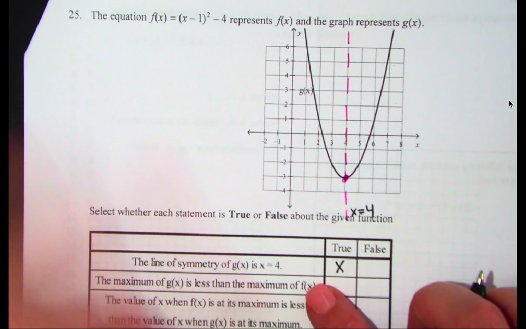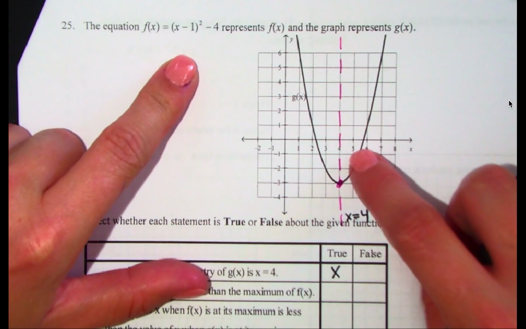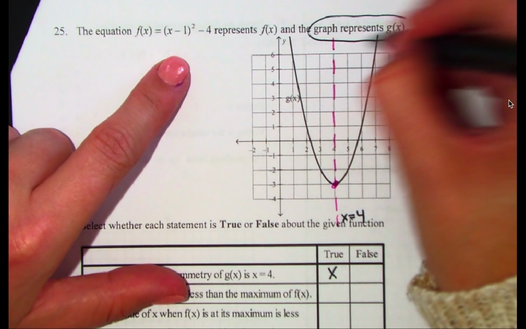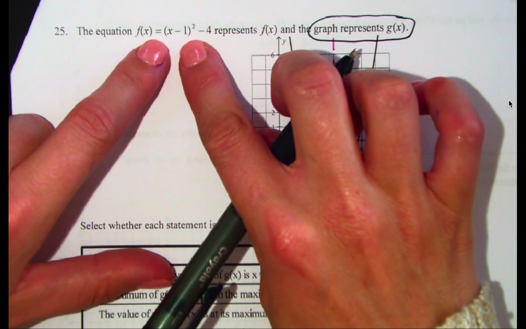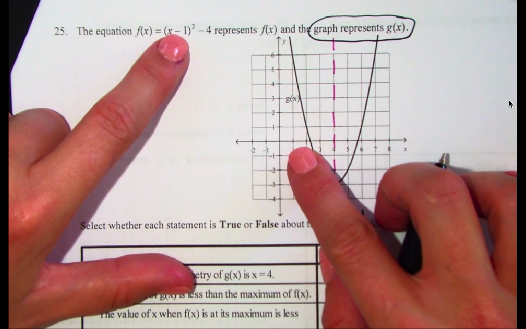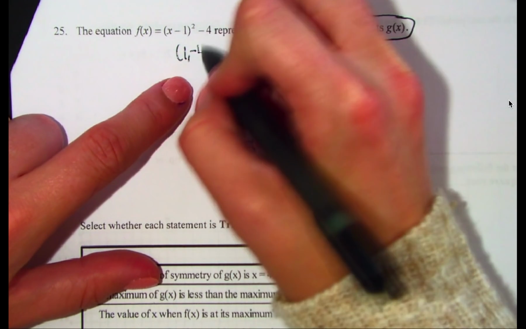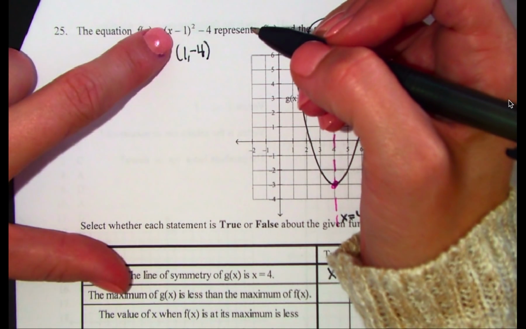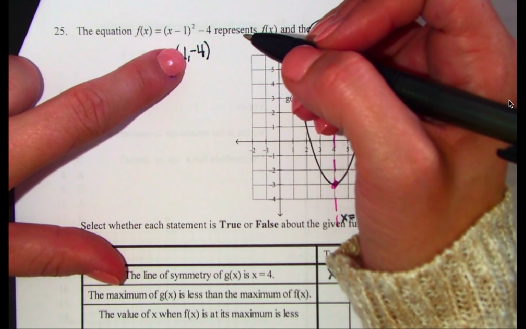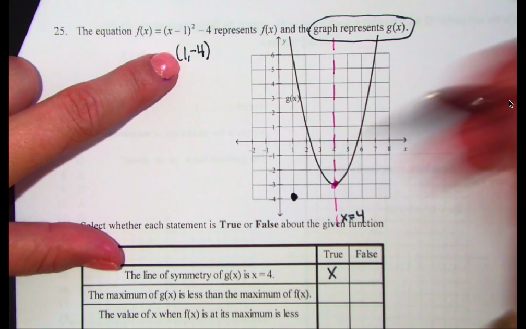The maximum of g of x is less than the maximum of f of x. Okay, so let me rephrase what I said in the beginning. This graph is not graphed on here. The graph represents g of x. This is f of x that we're actually going to graph on here. This is vertex form. If I want a graph, I have to first look at the vertex, which is at 1, -4. Remember, you take that value out, change the sign. So at 1, -4, I'm going to have my parabola.